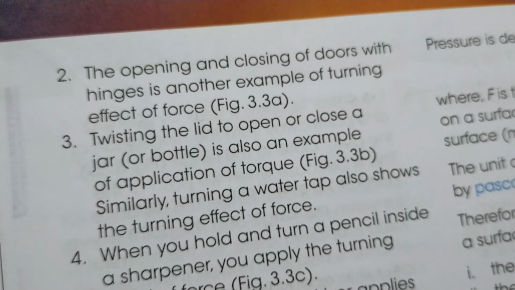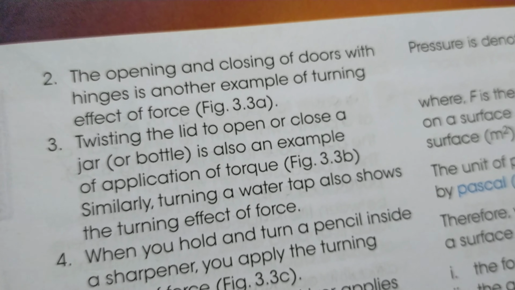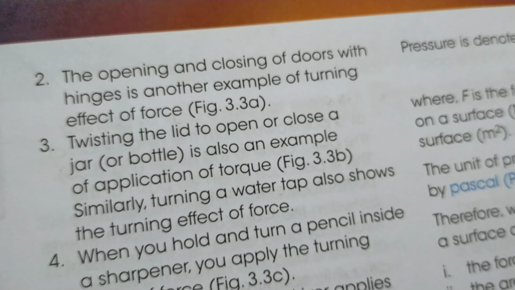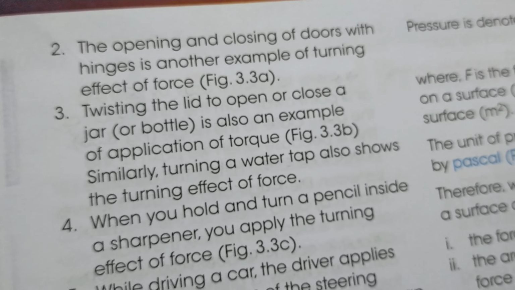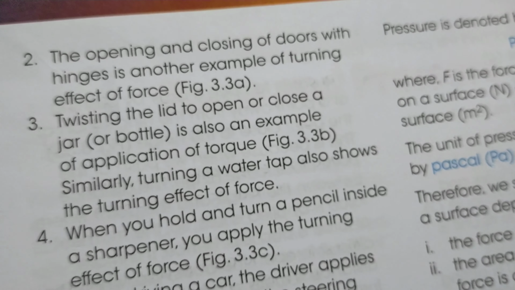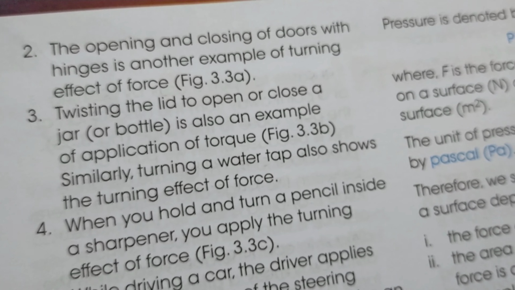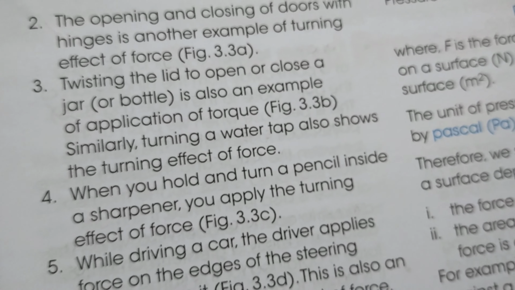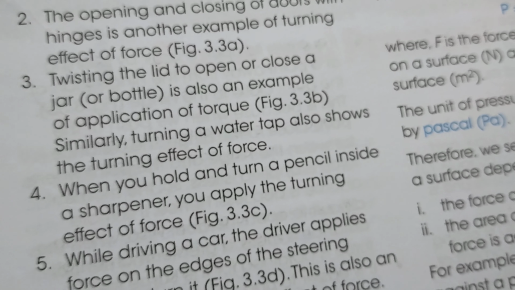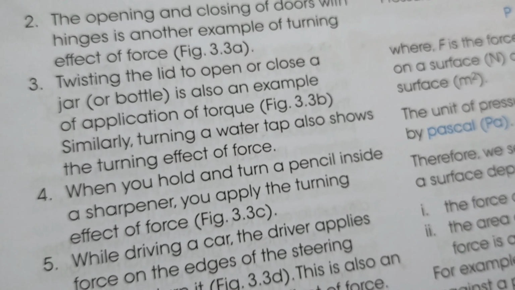Second example, you see, the opening and closing of doors with a hinge is another example of turning effect, which I have already explained. You can give that as the second example. Third, twisting the lid to open or close a jar is also an example of the application of torque. And similarly, turning a water tap also shows the turning effect of force.